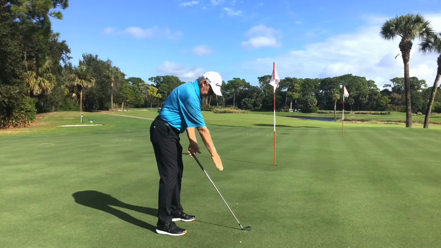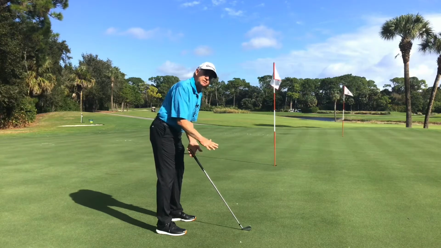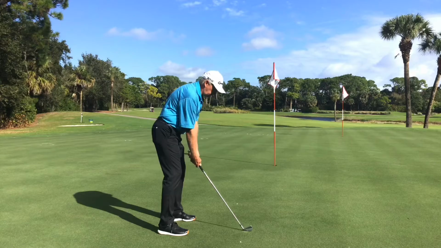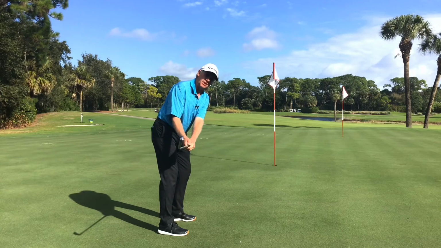So you can see the club that is angled in and up towards me. So whether I'm hitting a pitching wedge or a driver, I know I'm swinging the club on plane when it passes through a point that's parallel to the ground and target.